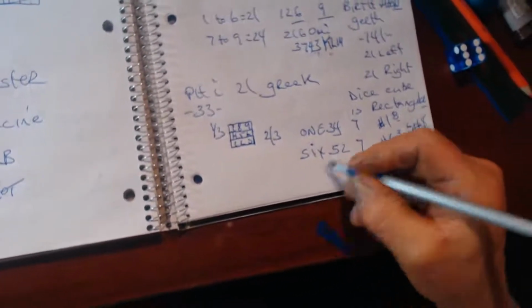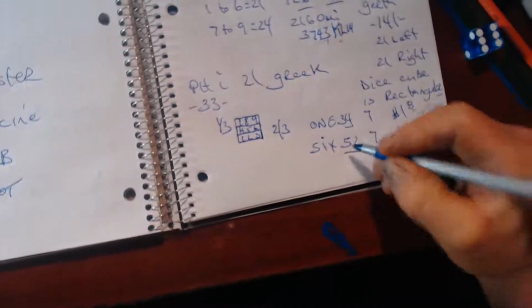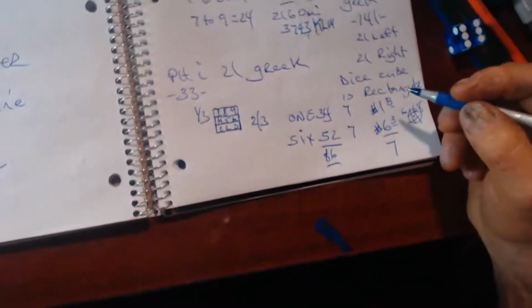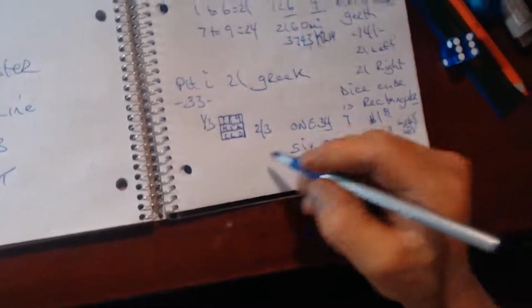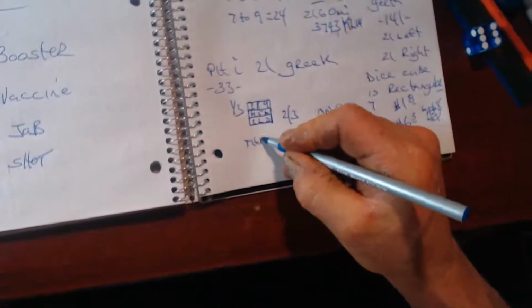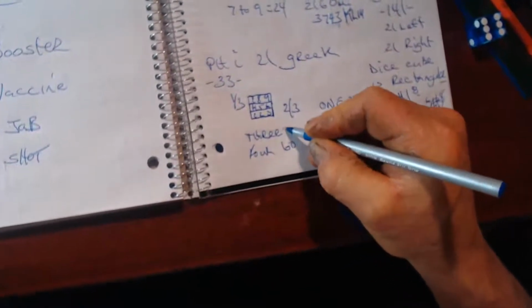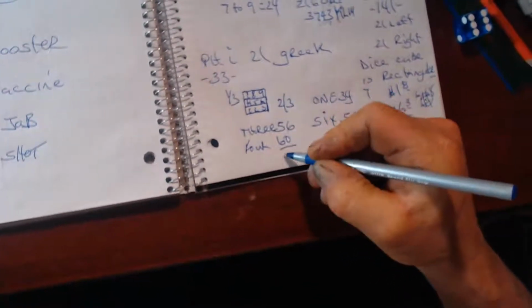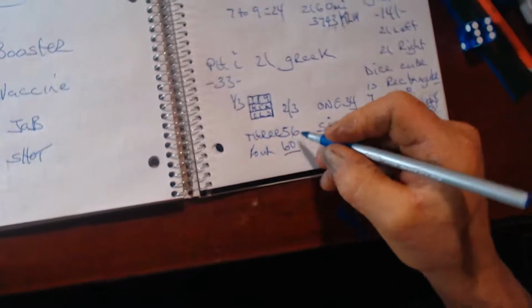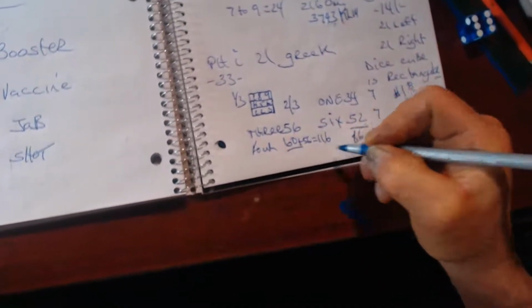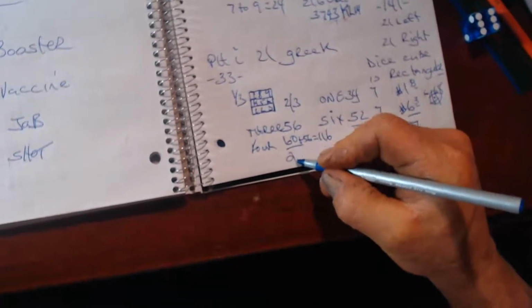When 1 and 6 meet, 34 and 52 equals 86. That's beautiful. When 3 and 4 meet, it equals 116, or it equals 26.